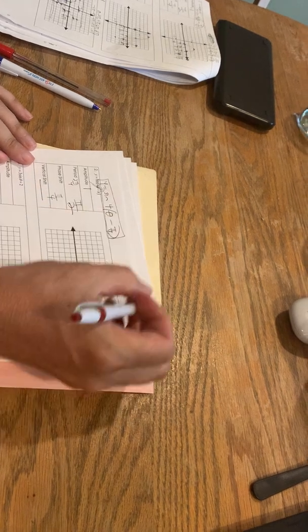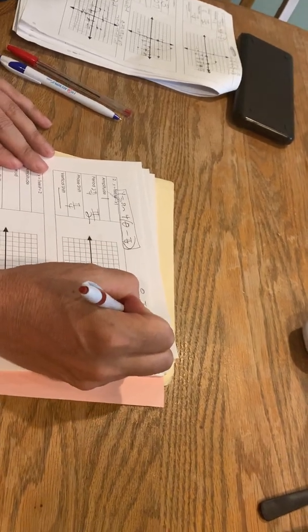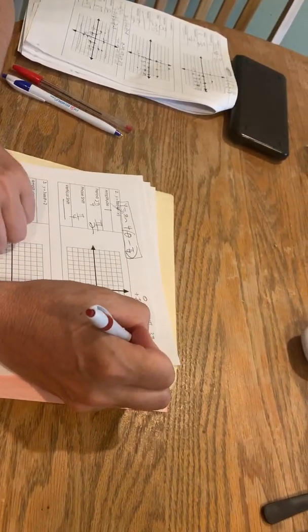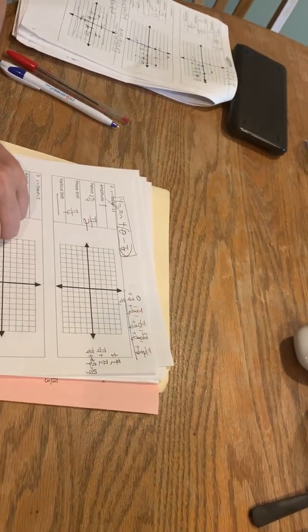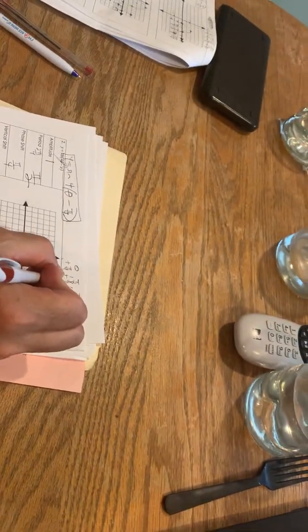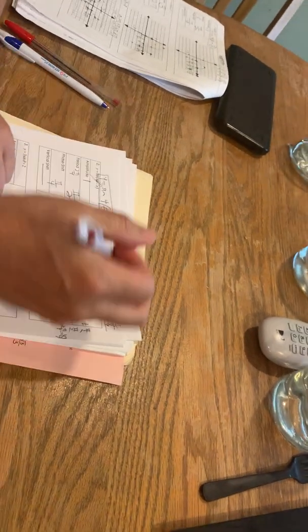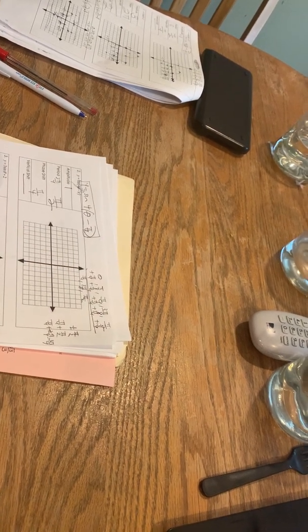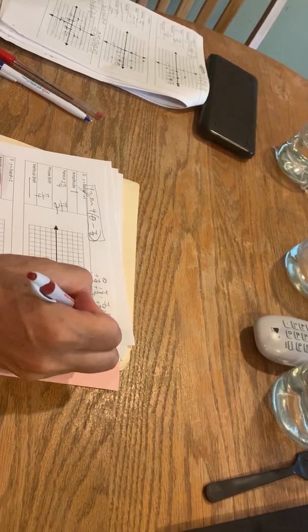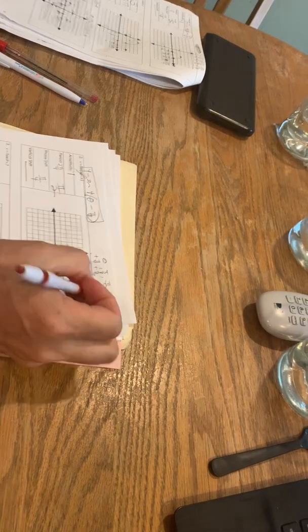But the graph is shifted pi over 4 to the right. I'm going to add that to each value. And if I add these carefully, I'll have my 5 new points. So I'm going to get pi over 4, pi over 8 plus pi over 4. If you find a common denominator, pi over 8 plus 2 pi over 8 is 3 pi over 8. Pi over 4 plus pi over 4 is 2 pi over 4 or pi over 2. Here, 3 pi over 8 plus 2 pi over 8 is 5 pi over 8. And then the last one, pi over 2 plus pi over 4 is like 2 pi over 4 and 1 pi over 4 is 3 pi over 4.